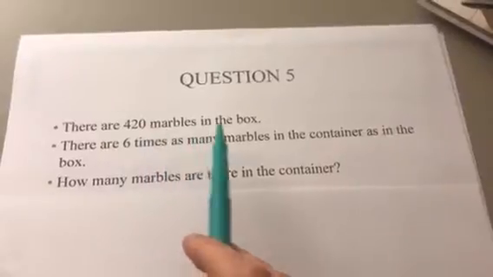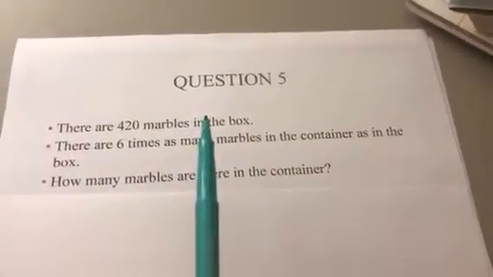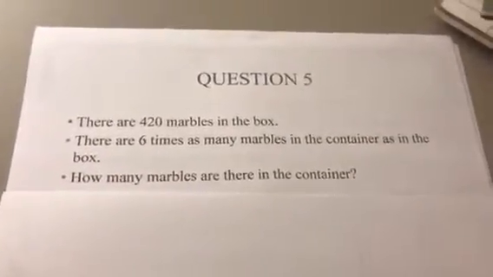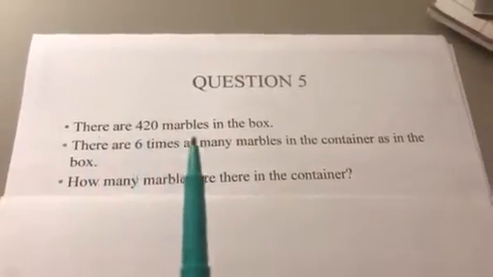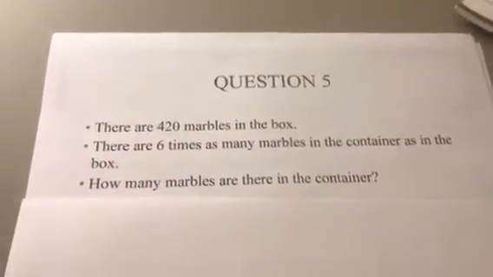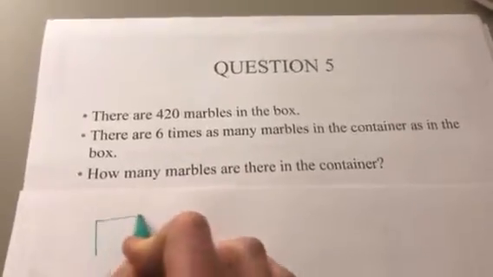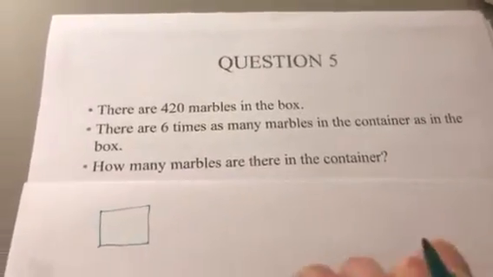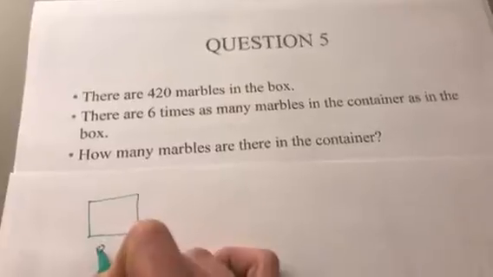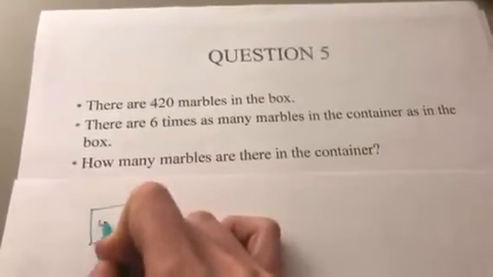So the first thing I'm going to do is to reread the question line by line, imagine what's happening in the problem, and then draw a picture of what I'm seeing in my mind. So I'm going to reread this first part. There are 420 marbles in the box. So I'm going to draw a box, and I'm going to label it as a box, and I'm going to put in my 420 marbles.